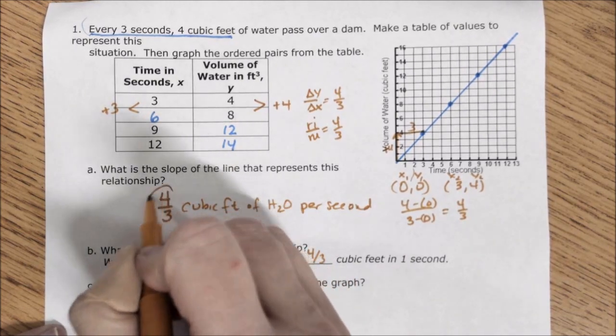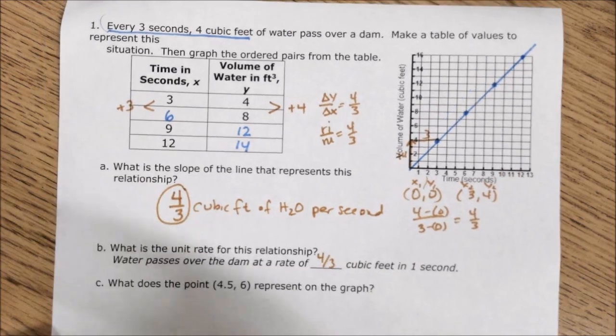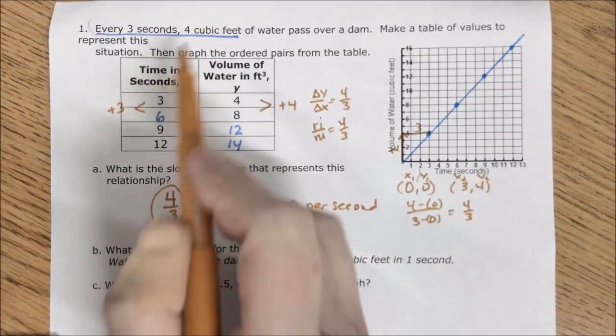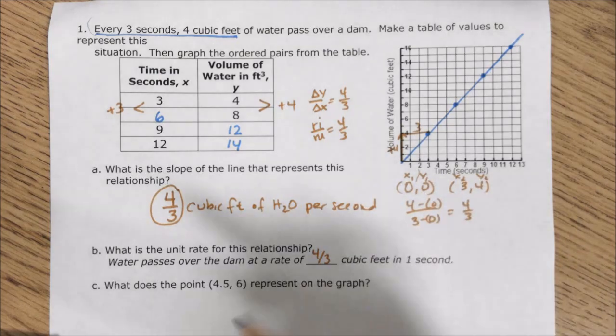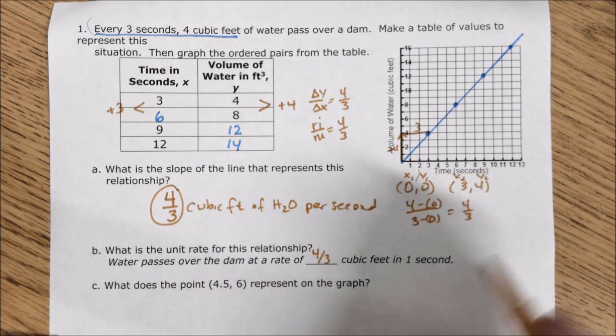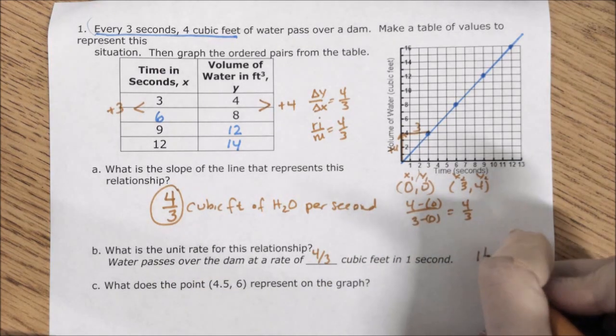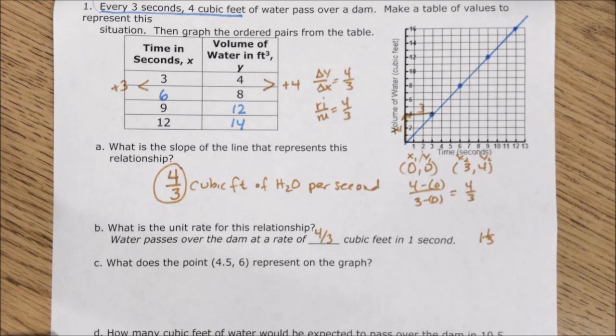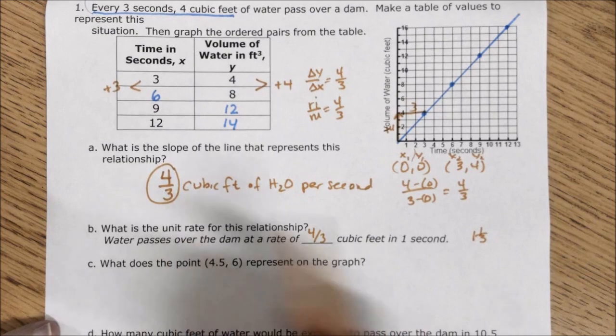So if they're just asking for the number, they give me this. But when they ask me what it means in the situation, I have to describe it in terms of this situation here. So what does that mean? It means 4/3 of a cubic foot, or 1 1/3 cubic feet if you like it that way, passes over the dam in 1 second.